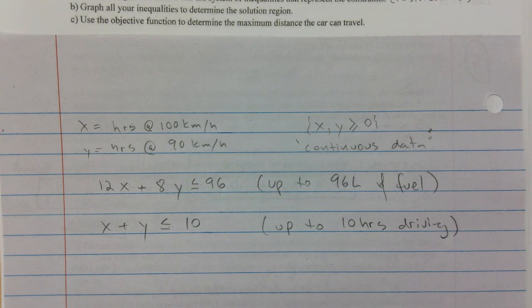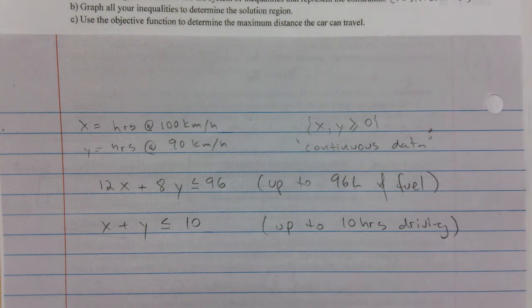Part way through there's like a construction zone, so you're guaranteed 2 hours of driving at 90 kilometers an hour. You can't drive 100 because it's a construction zone. You have to slow down. So then it would have been, okay, there's X, the number of hours at 90 kilometers, is at least 2. So then you would have had a Y greater than or equal to 2 in here. They would have added that in the mix, right, specifically towards one variable.